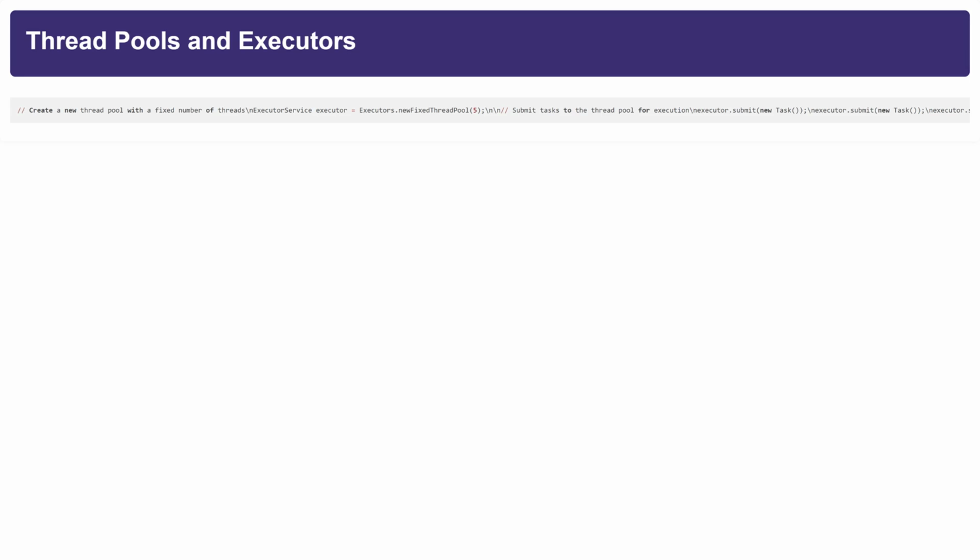In this code snippet, we are submitting instances of the task class, which implements the runnable interface. Each task represents a unit of work that needs to be executed concurrently. Once all tasks have been submitted, we call the executor shutdown method to shut down the executor. This ensures that all tasks are completed before the program exits. By using thread pools and executors, we can manage and reuse threads in a more efficient way. It allows us to parallelize the execution of tasks and improve the performance of our Java applications.